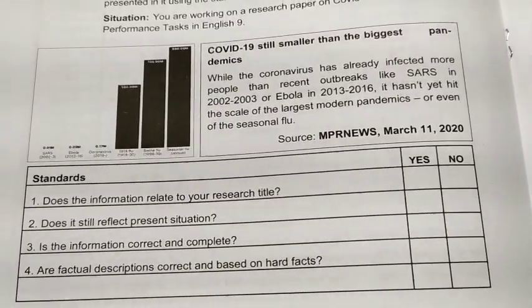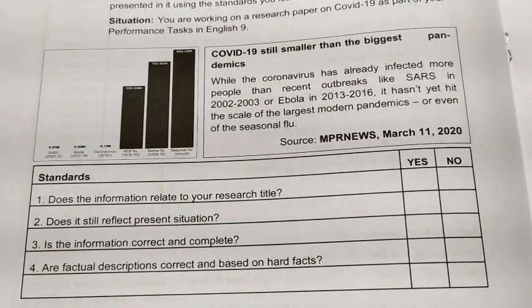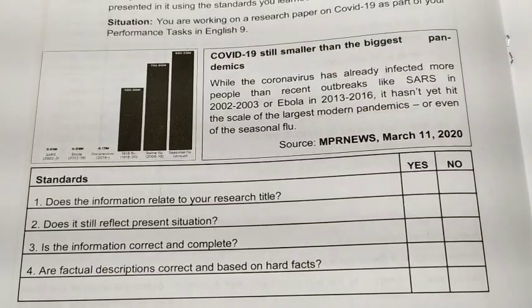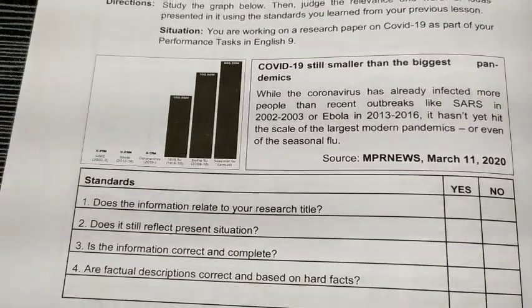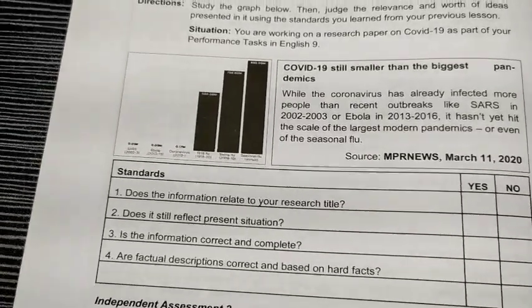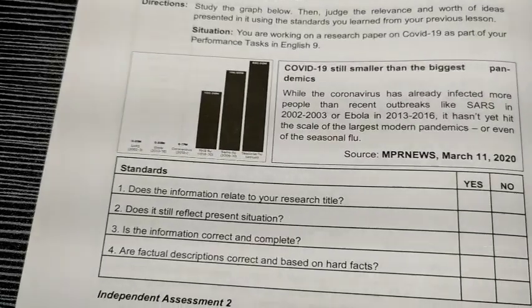Yes or no? Is the information correct and complete? Is it factual or is it more on opinionated? Yes or no? Are factual descriptions correct and based on hard facts, meaning the evidence? Are all evidences based from concrete and strong sources? Yes or no?